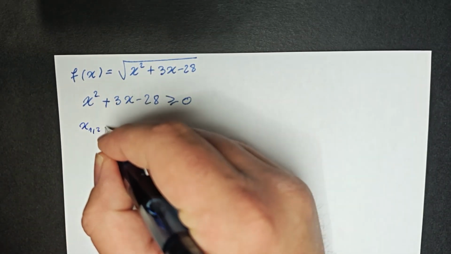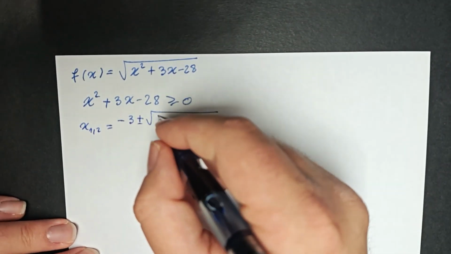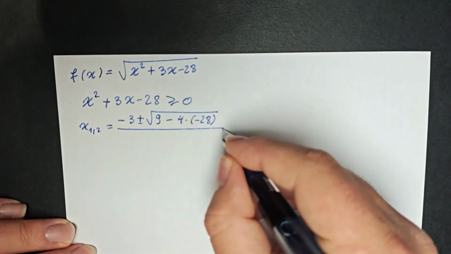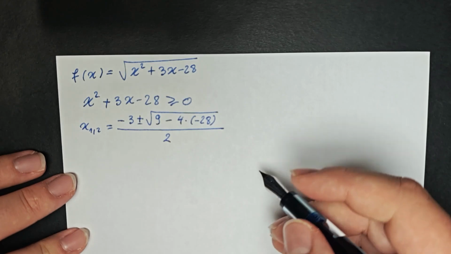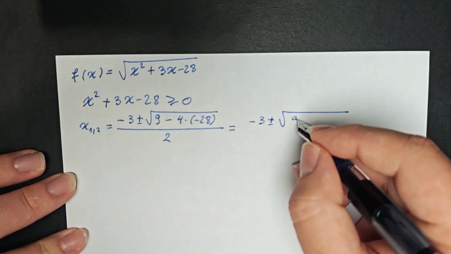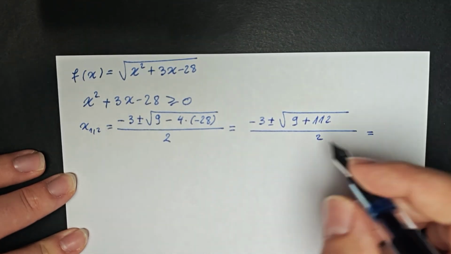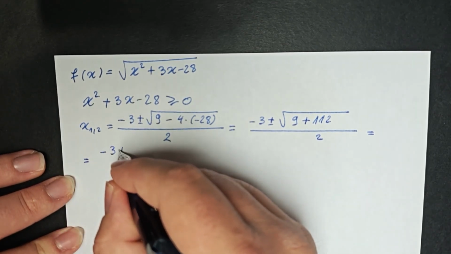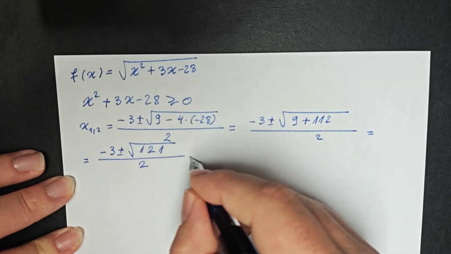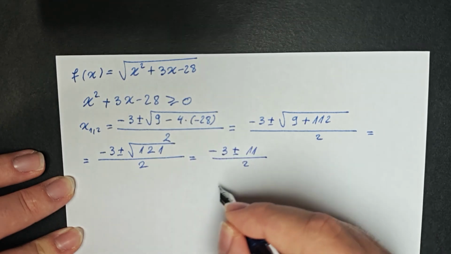So x1 or 2 is equal to negative 3 plus or minus the square root of 9 minus 4 multiplied by negative 28, divided by two values of a. So this is equal to negative 3 plus or minus the square root of 9 plus 112, over 2, which is equal to negative 3 plus or minus the square root of 121 over 2, and that is negative 3 plus or minus 11 over 2.